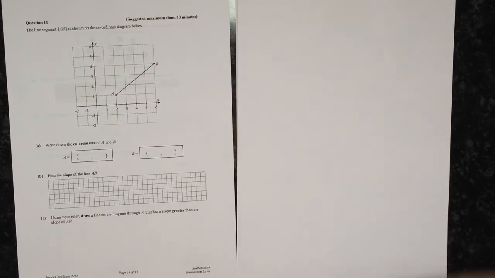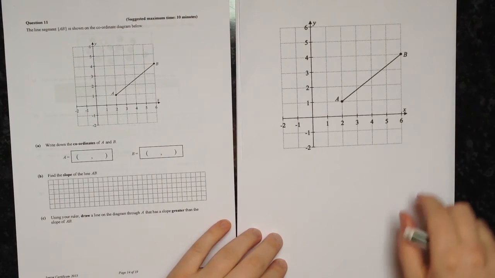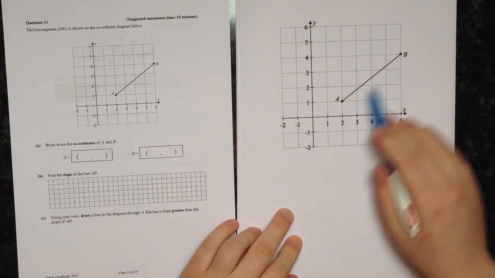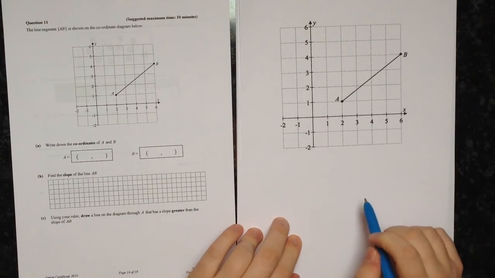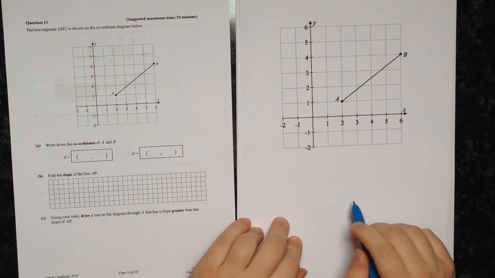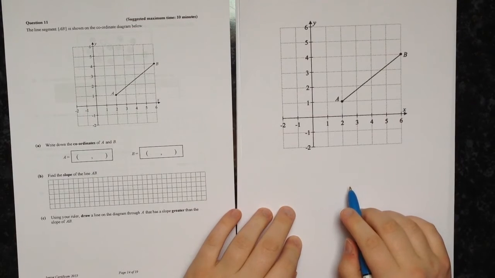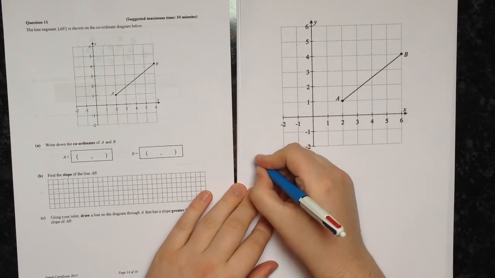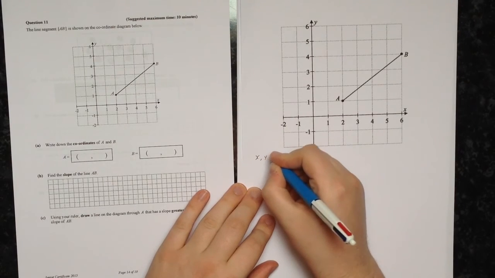Question 11. The line segment AB is shown on the coordinate diagram below. So we've got our line A to B. Write down the coordinates of A and the coordinates of B. So remember, the coordinates will be some point x, comma, y.